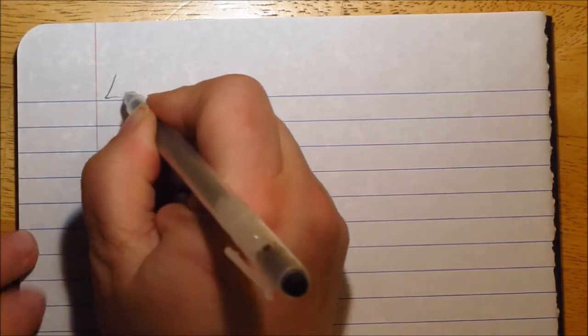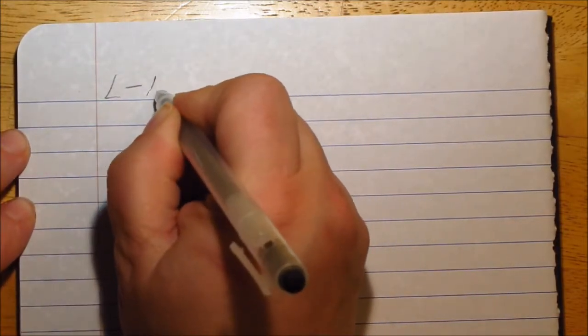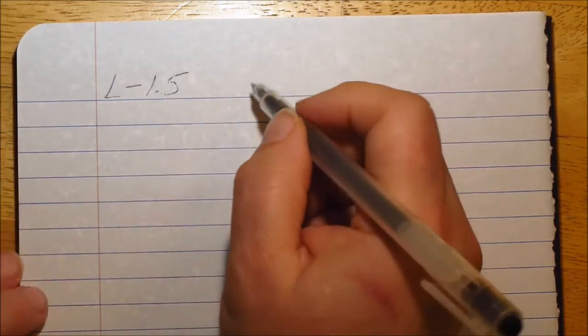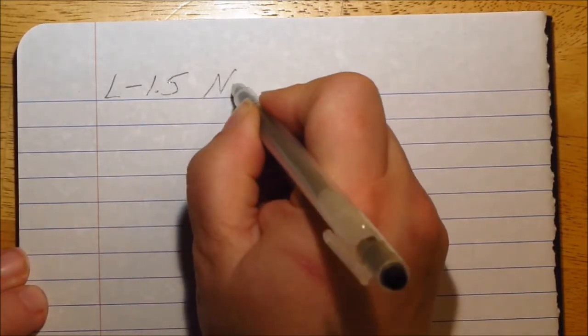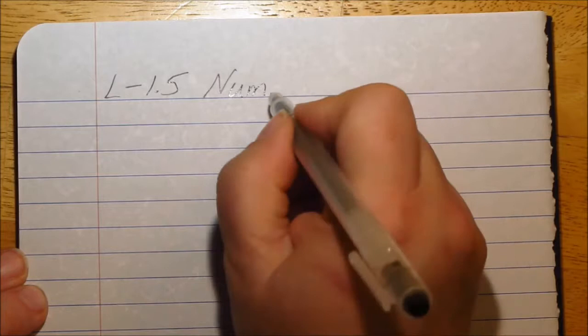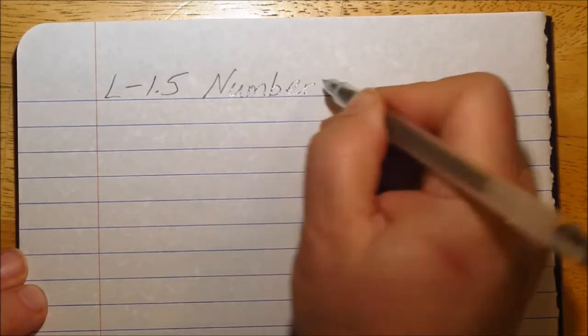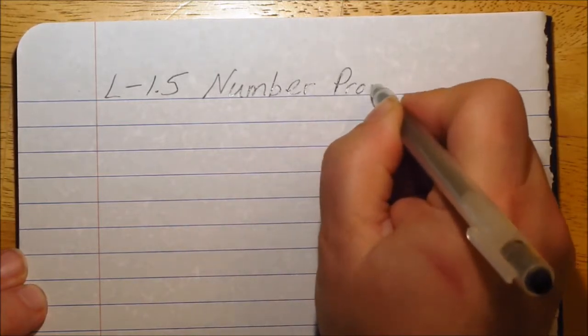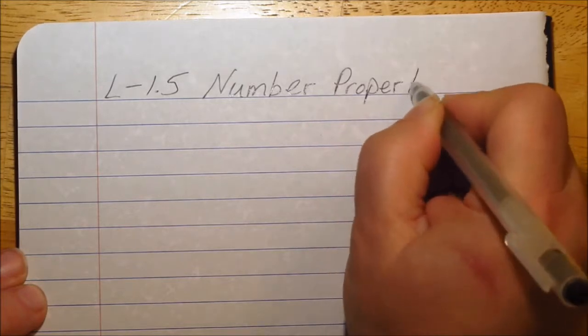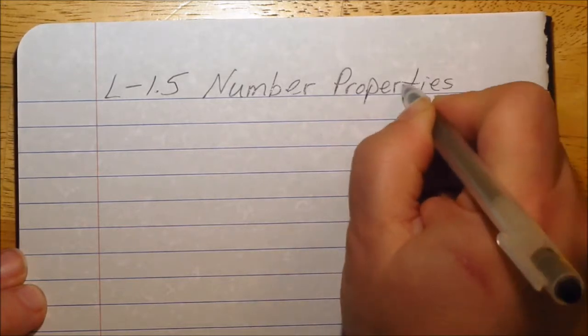All right, this is lesson 1.5 of Introduction to Algebra. This is titled Number Properties, and we'll be talking about two very specific number properties, the commutative property and the associative property. All right, so lesson 1.5, number properties. This is a pretty simple lesson, guys.